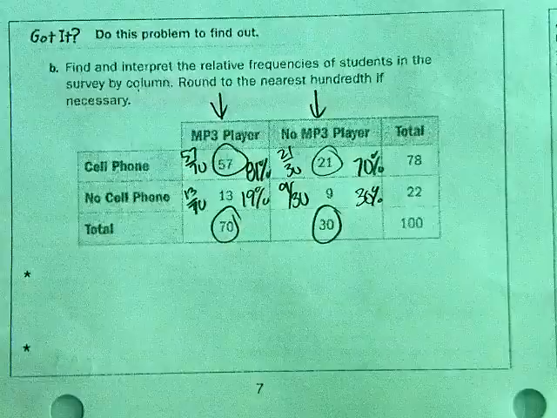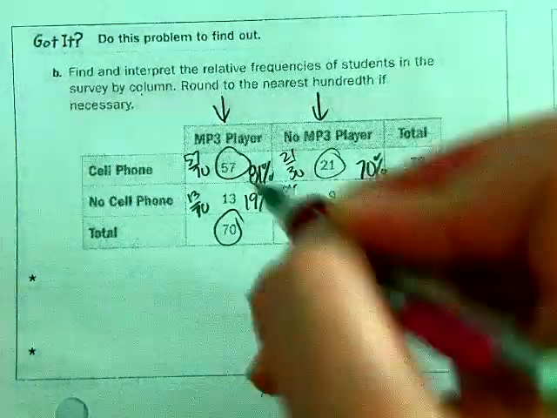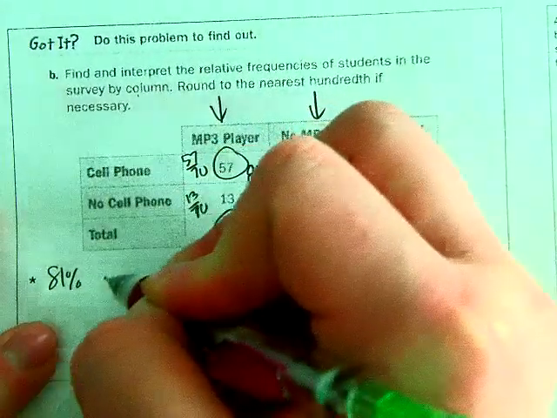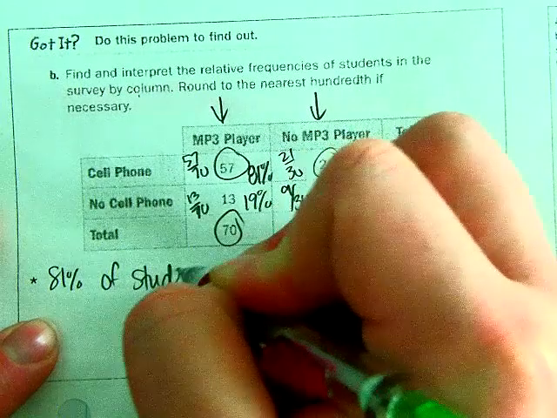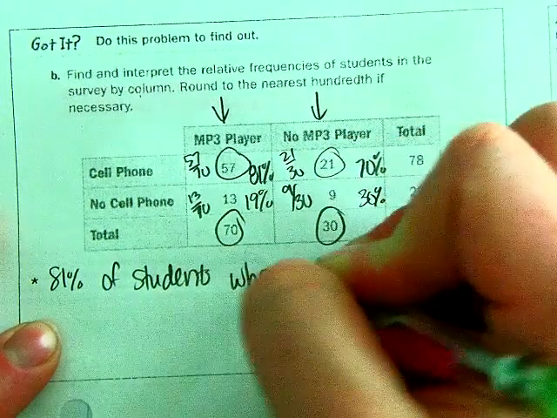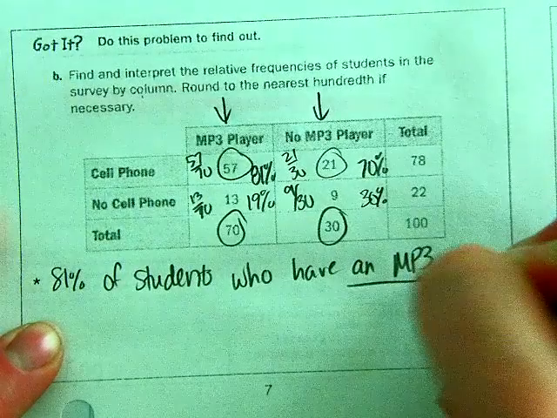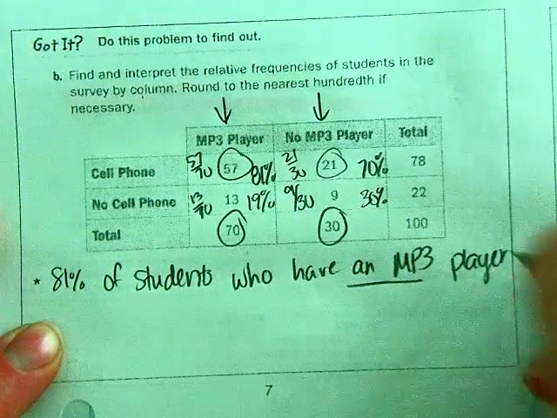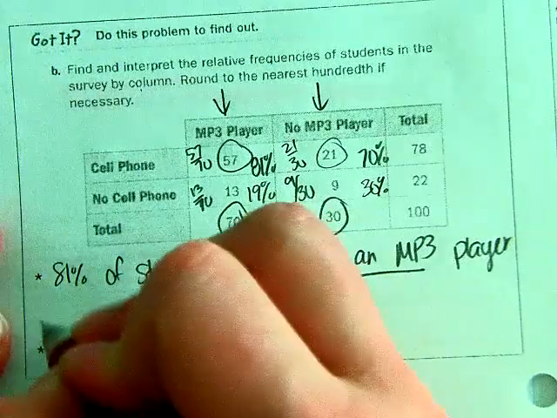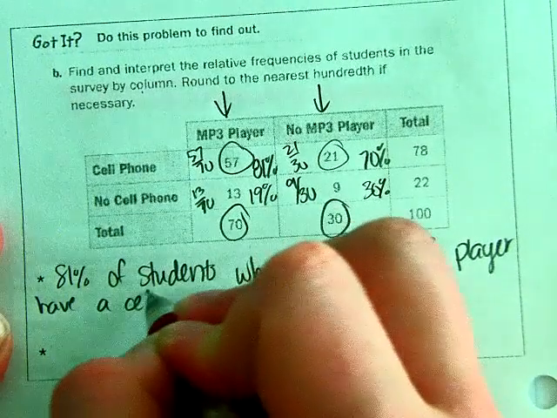We're going to talk about the larger ones. So 81% of students who have an MP3 player, that's the column, so we talk about it first, have a cell phone.